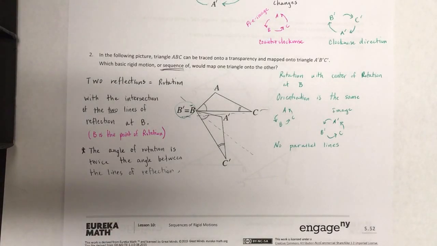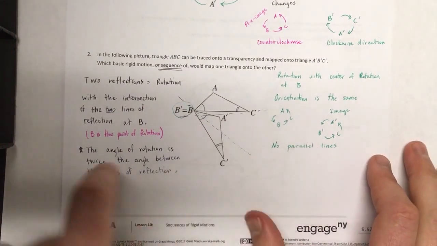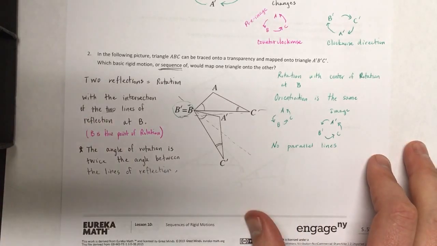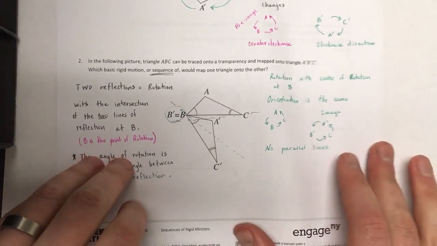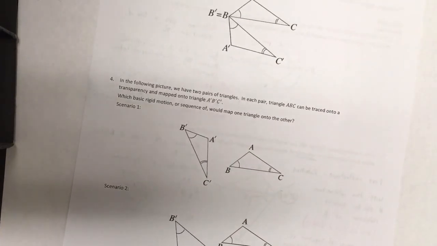So rotations, what's somewhat unique about them is that the lines of reflection actually intersect, and that can act as your point of rotation. And so this could be a series of transformations, or it could be a single one. If we go on the back, in the following picture ABC is traced onto a transparency.